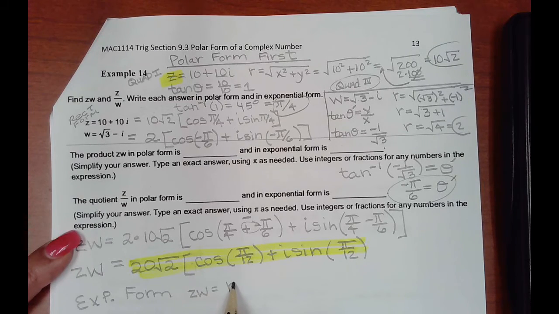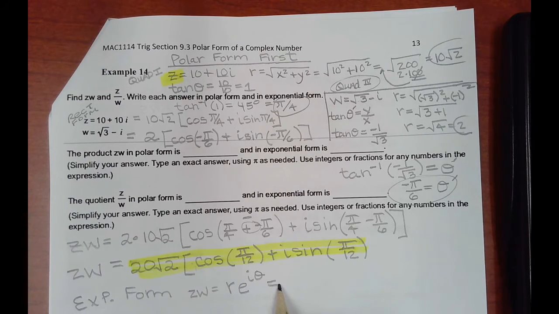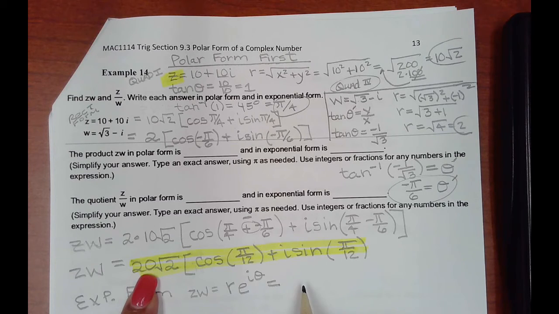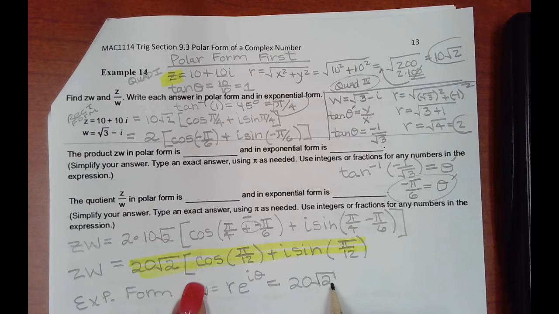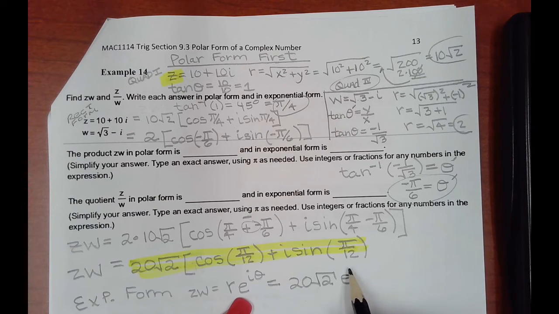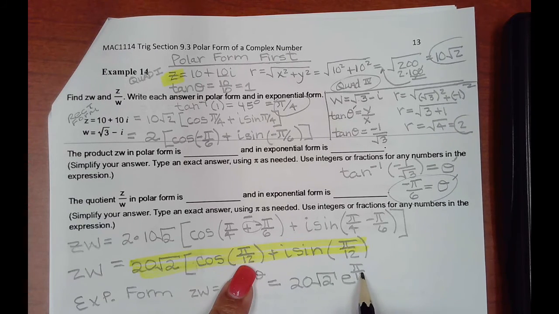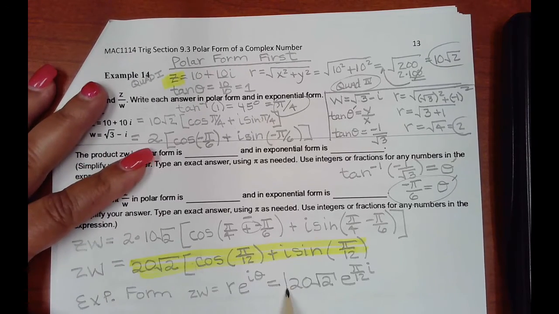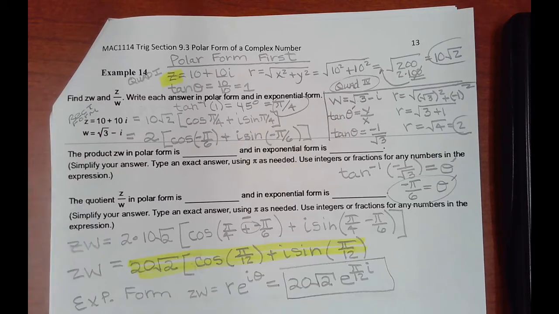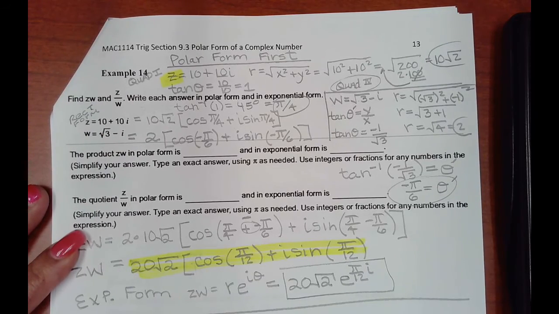then you're just using that same formula, putting it in this form, r times e raised up to a power of i times theta. So that r value would be the r value that you got after you did the product. And then e raised up to i times theta. The theta would be this new pi over 12 that you got after you did the product. So pi over 12 times i. Okay, and there it is in exponential form. Okay, then we're going to do the quotient.